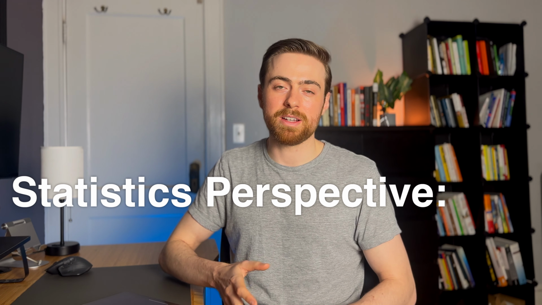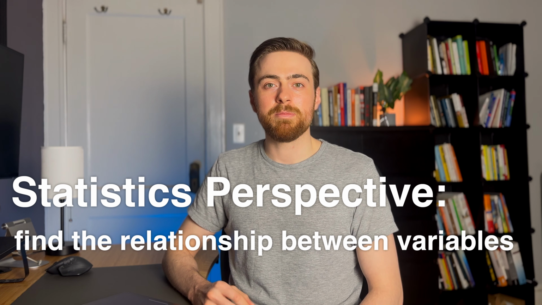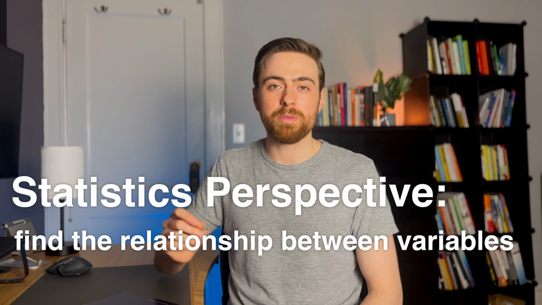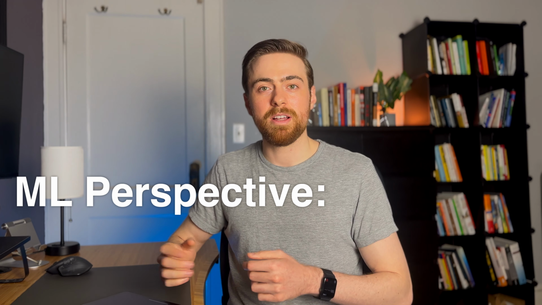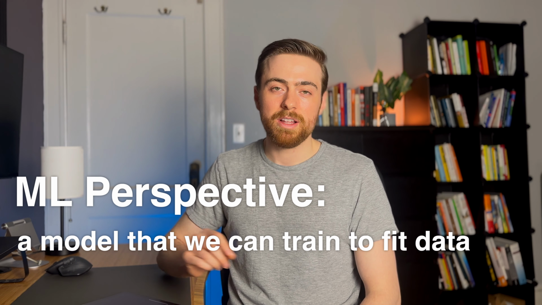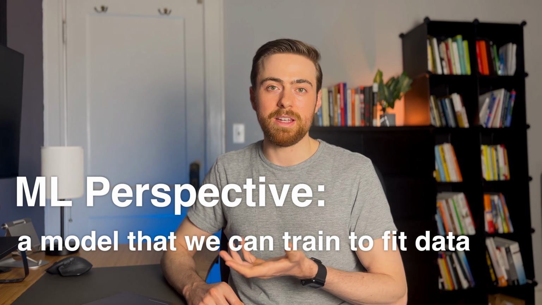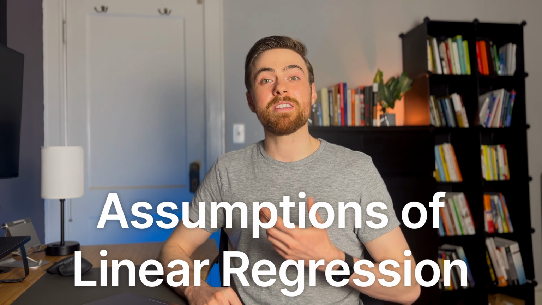From a statistics perspective, linear regression is a technique to estimate the relationship or the correlation between variables. So that's why you learn about the R-squared statistic and correlation and the ordinary least squares method. But from a machine learning perspective, linear regression is viewed as a model that we can train to learn a pattern in data. So that's why you learn about models and gradient descent. So there isn't really a debate. Machine learning has its foundations in statistics. So arguably, it's important for you to understand all of these concepts. But I just want to give you a heads up about why you might be seeing different information on these different websites.